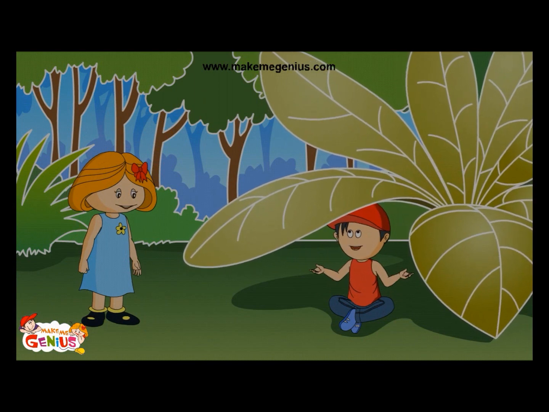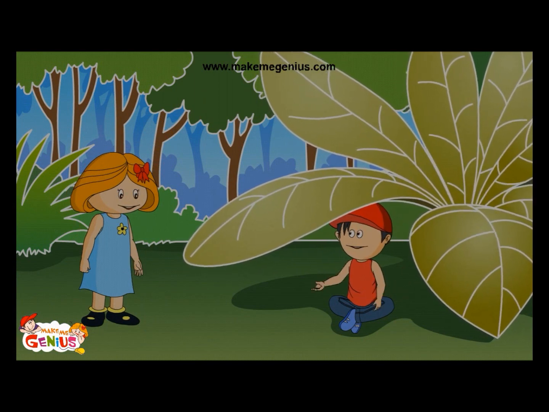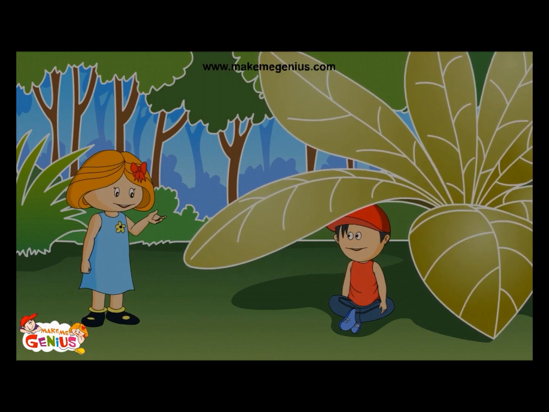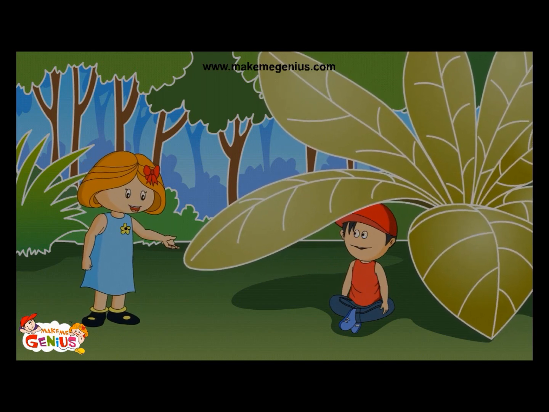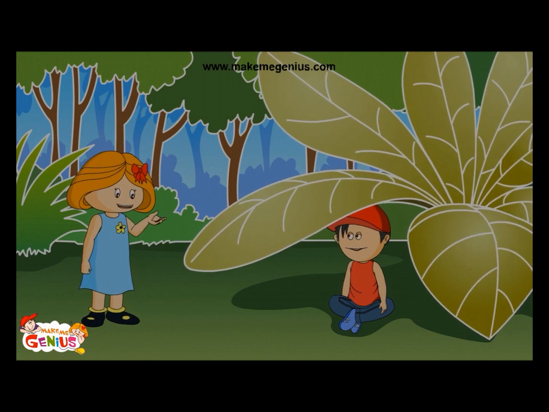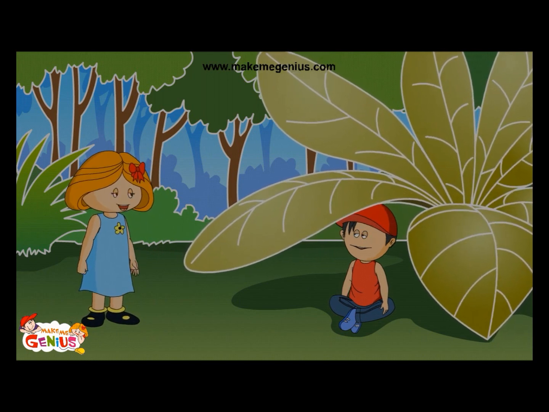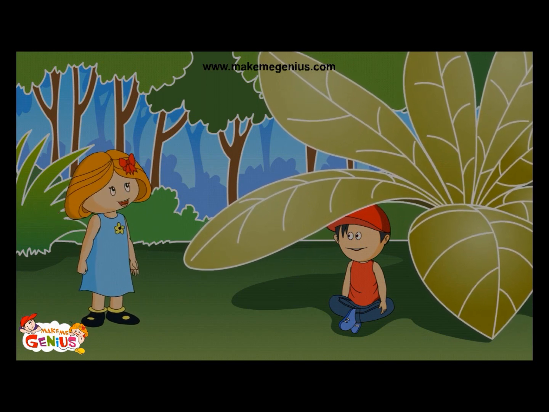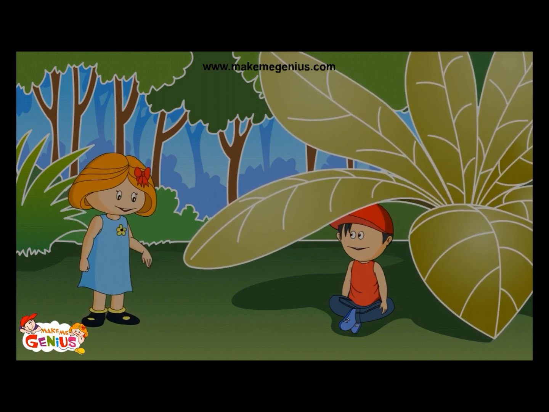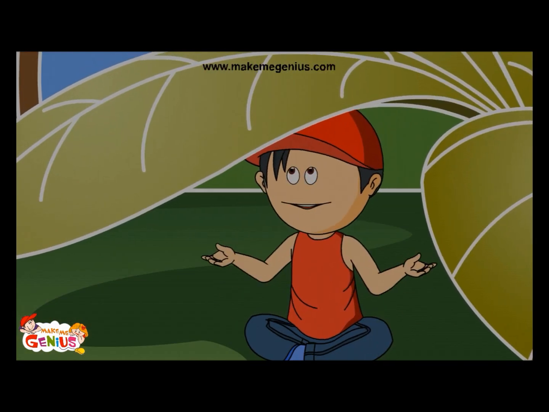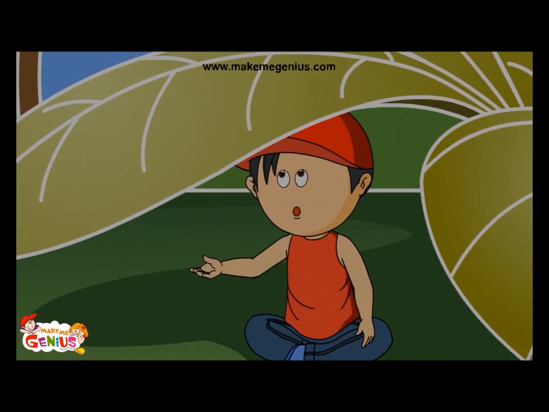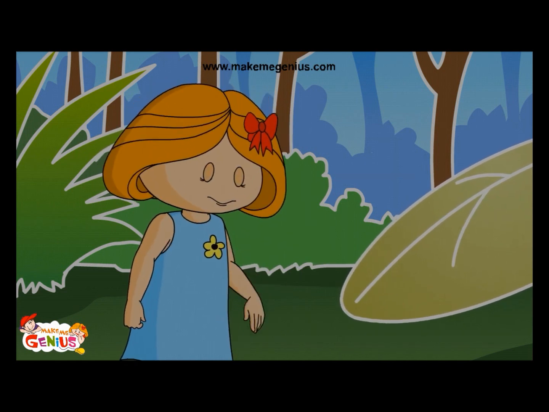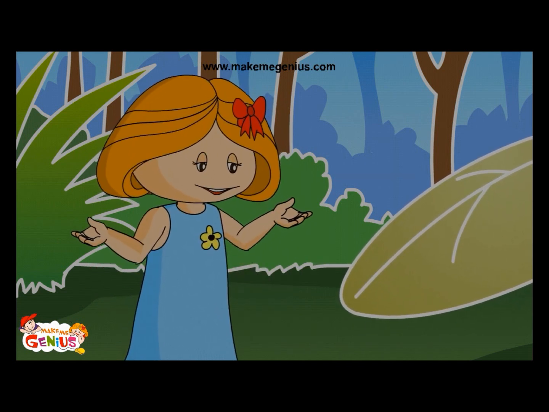Wow, this plant has such big leaves. Is this also an adaptation to survive? Yes, a few forests are in rainy areas. They get very little sunlight. So a few plants have very large leaves to catch maximum sunlight whenever the sun comes out in this area. And sunlight is necessary for plants for making food. Correct. Now come out from those plants. Let's move further. It's getting dark.